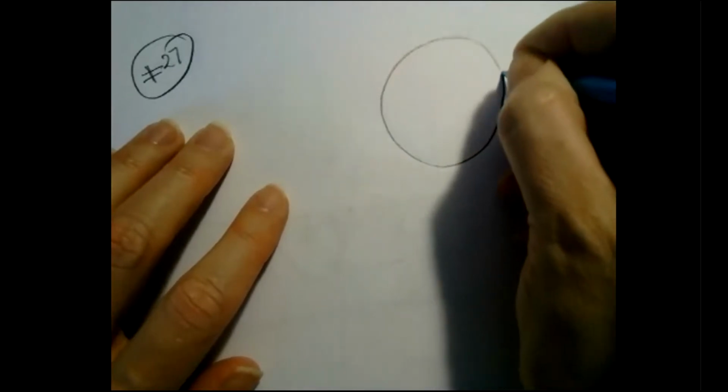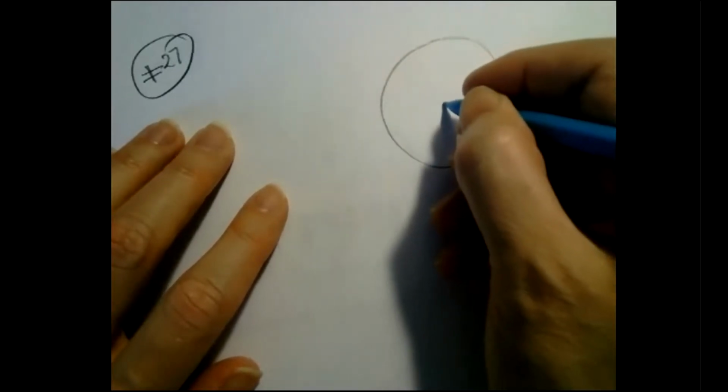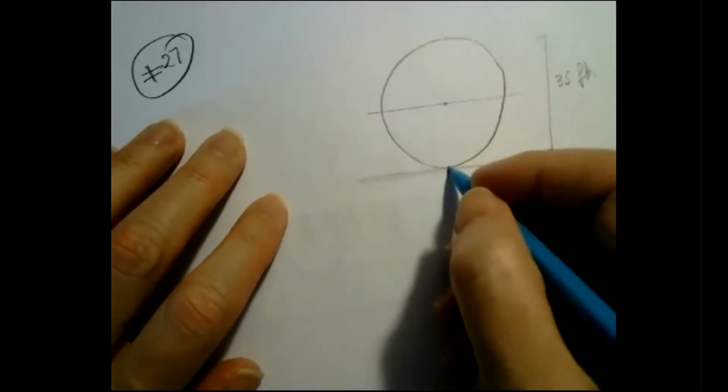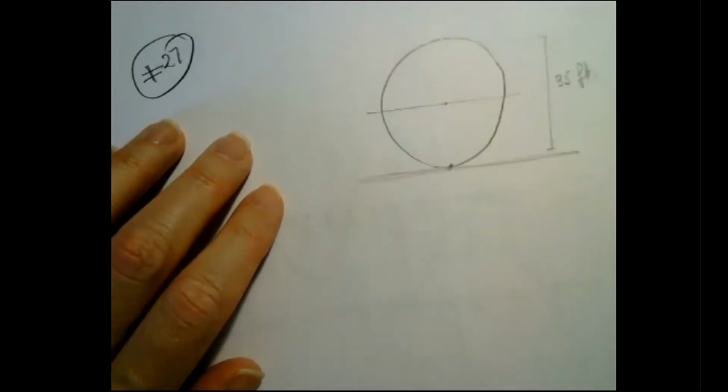So here we have a Ferris wheel that is 35 feet in diameter. So from here to here, we have 35 feet. And boarded at ground level. So we're boarding from here. That's where the boarding is. The wheel completes one full revolution every 5 minutes. So we need 5 minutes to go around the Ferris wheel.